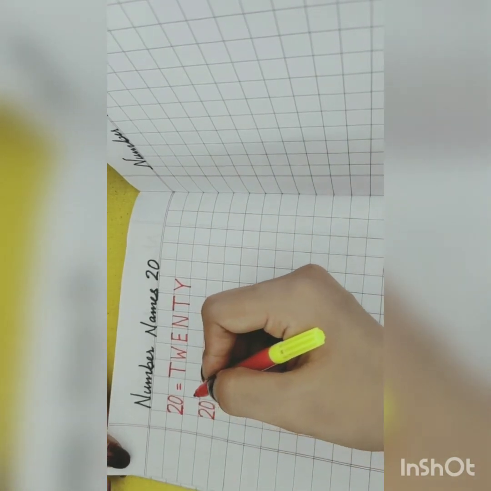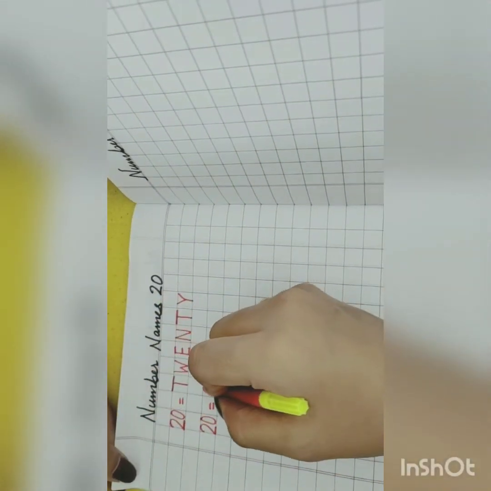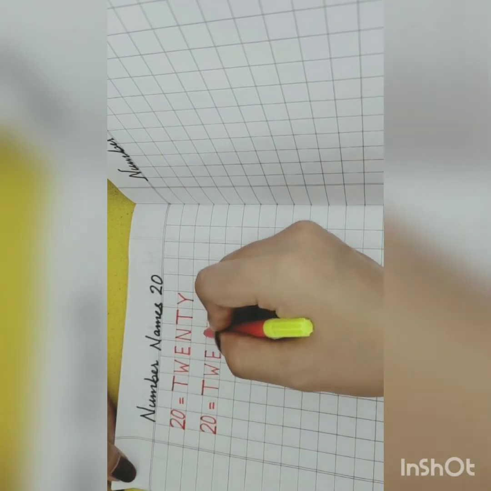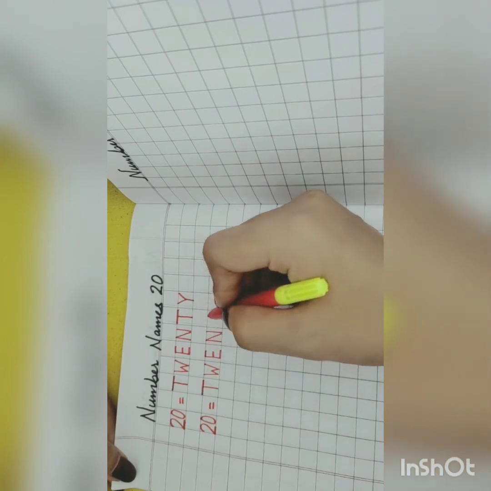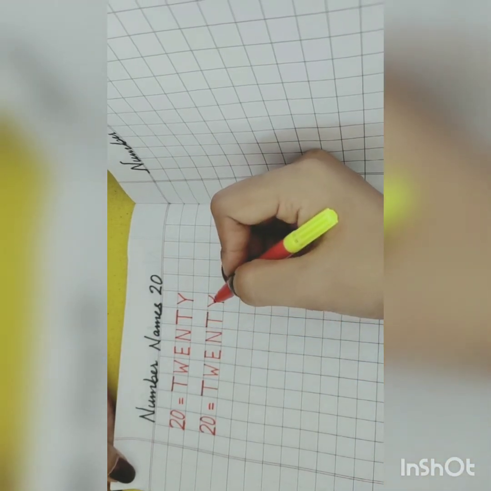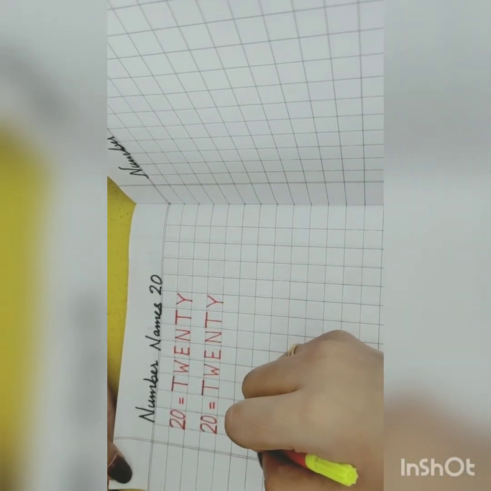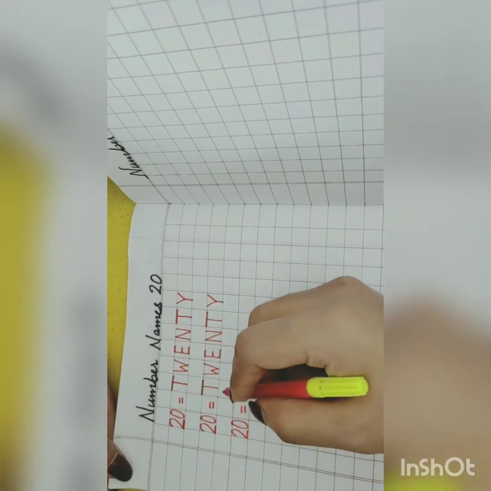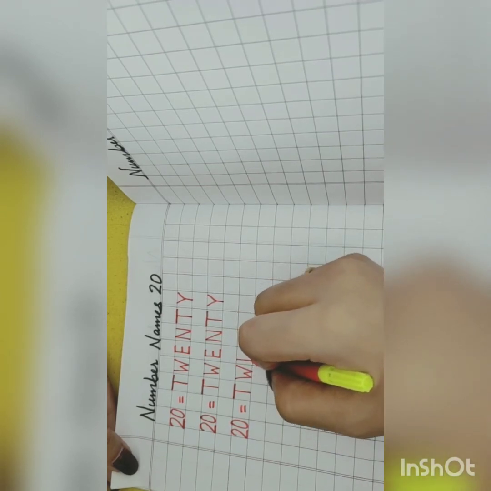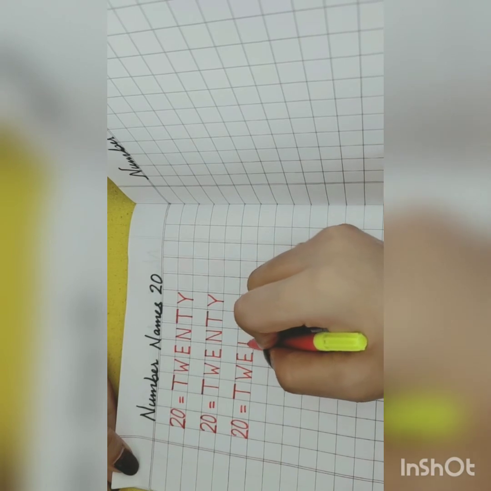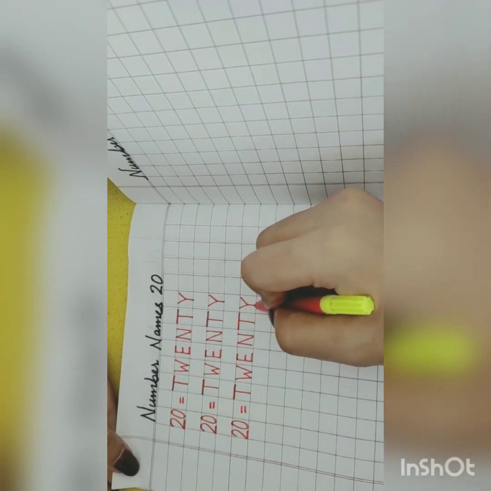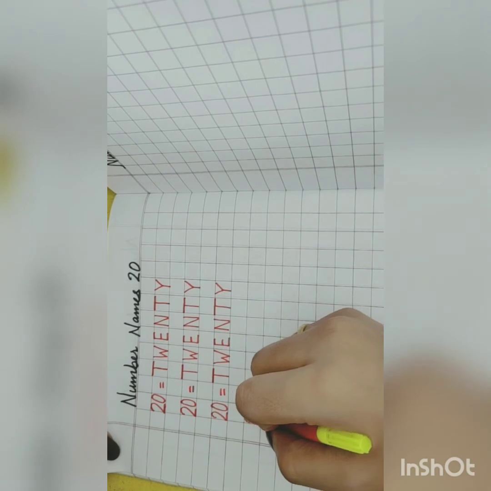20. Spelling of 20 is T W E N T Y, 20. Again repeat. 20. T W E N T Y, 20. ये कौन सा नंबर है?